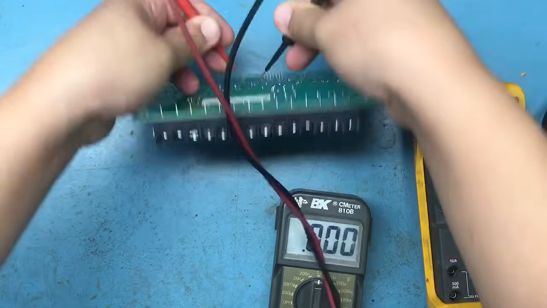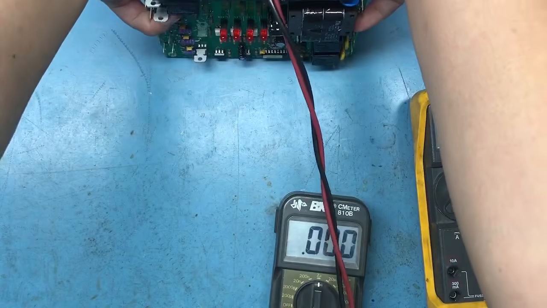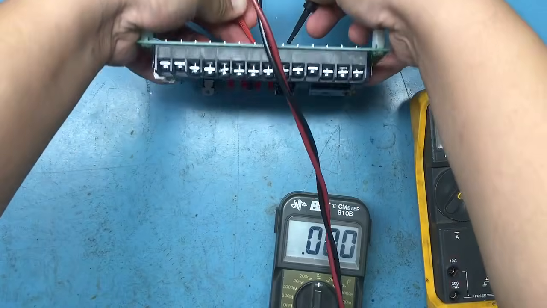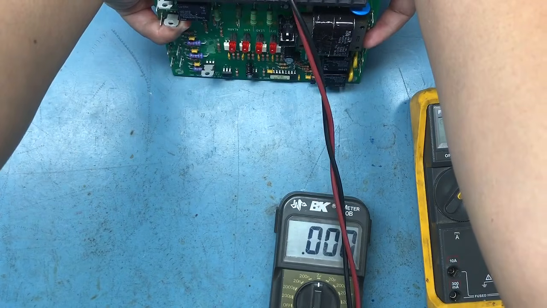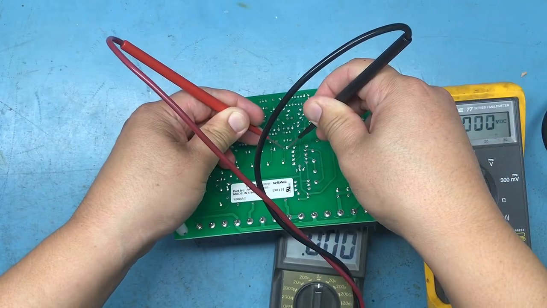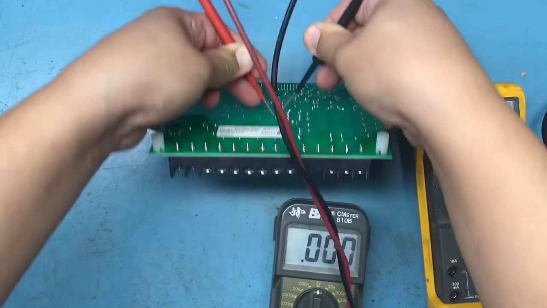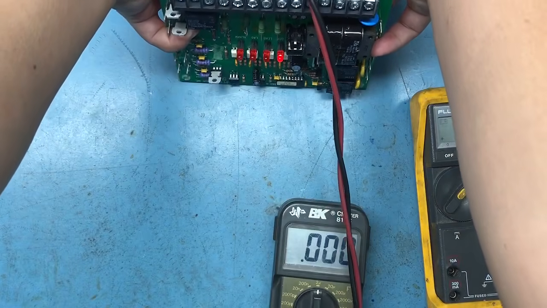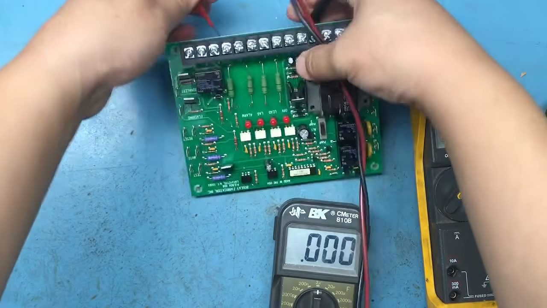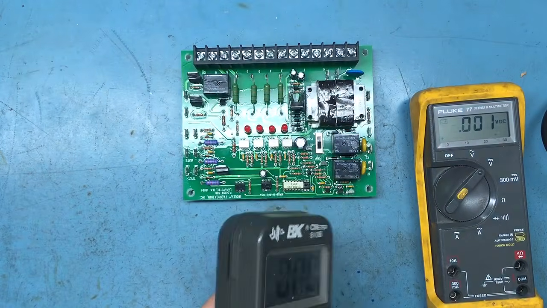On. Let's go here, easier. And then you can see it's on too. So easy way of testing LEDs using capacitor checker.